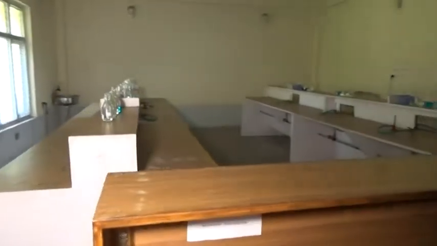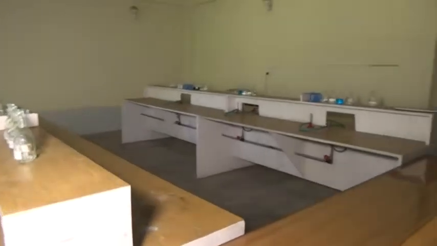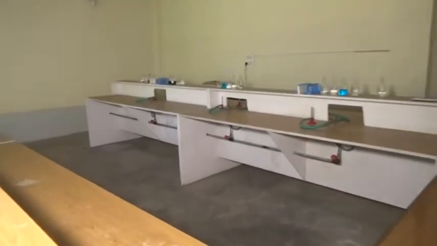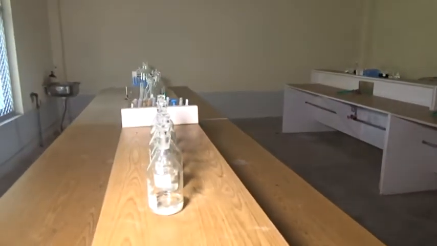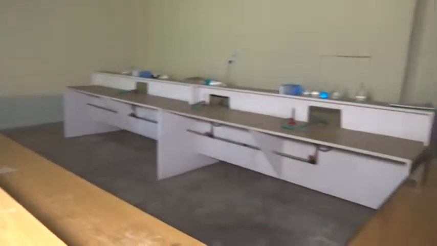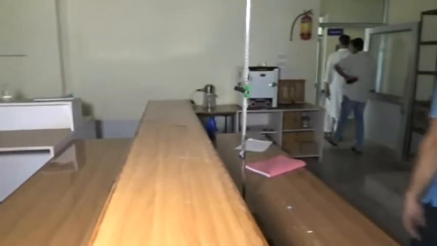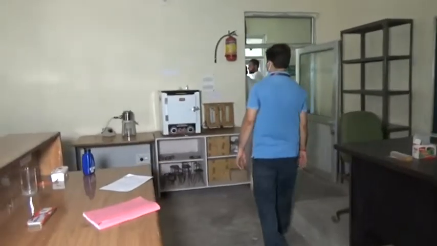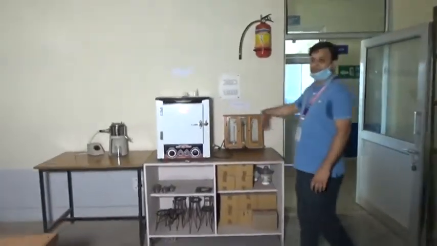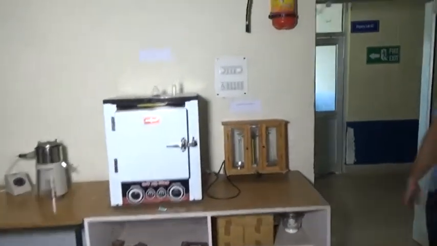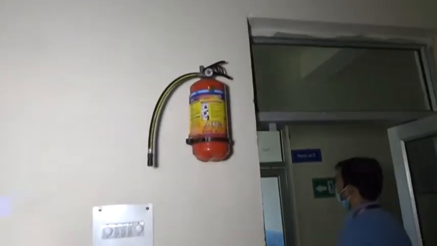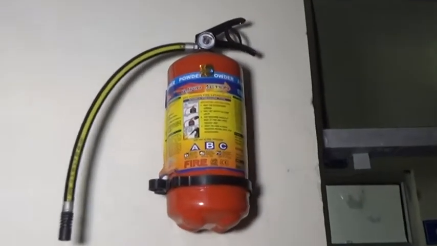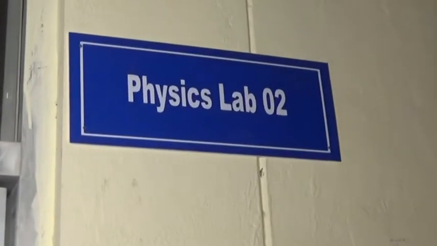These are the apprentices. This is another part of the physics lab.